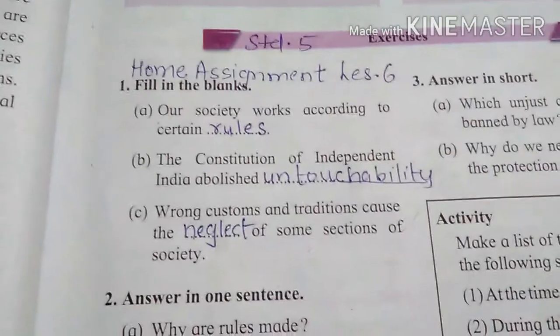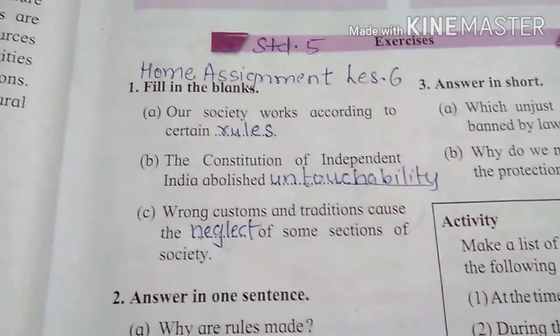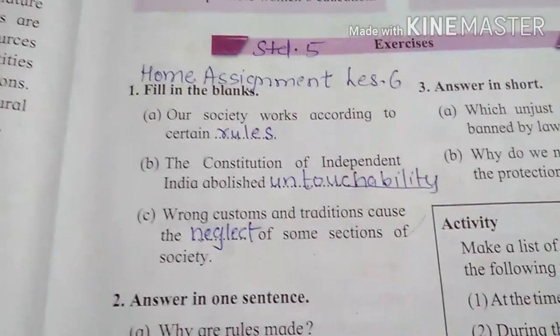This is the home assignment which you have to do in your notebook.